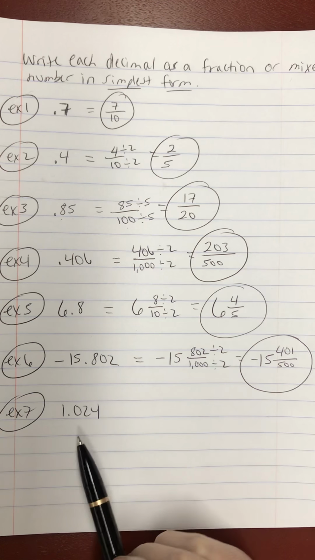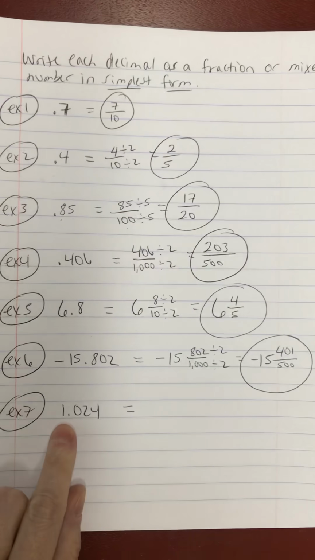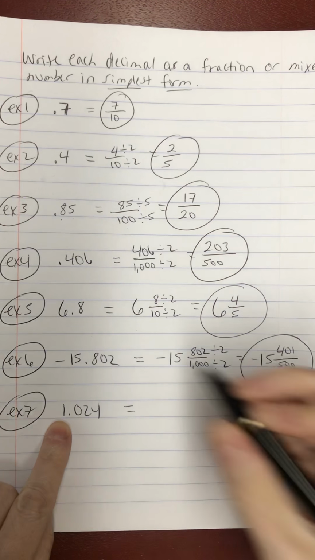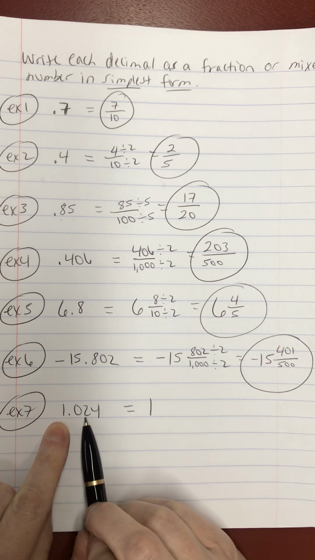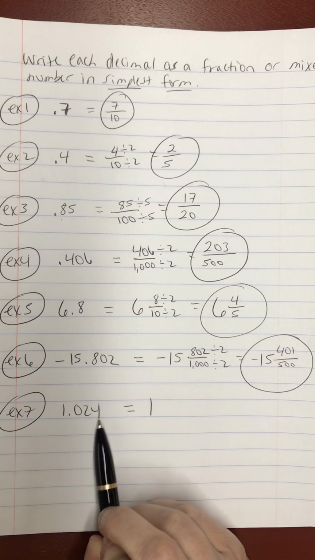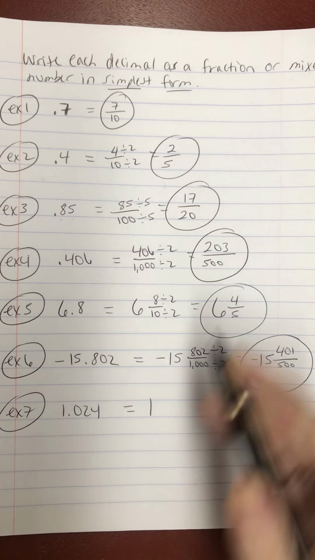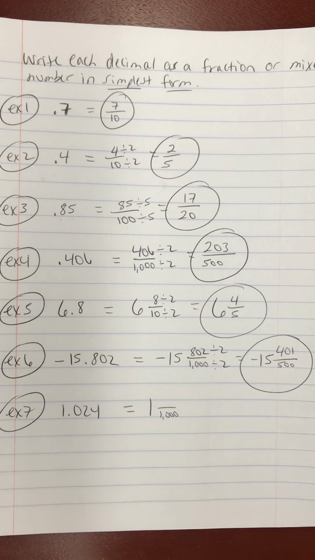Okay, so 1.024. So for this one, again, we know that this is going to be a mixed number because we do have a number to the left of the decimal. So it's going to be 1 and something over something. And then if you look here, we've got 3 decimal places. This 0 does matter for position because it's to the left of these numbers. So this 0 we cannot cross off. So we say, okay, tenths, hundredths, thousandths. So that means we're going to have 1,000 in our denominator.